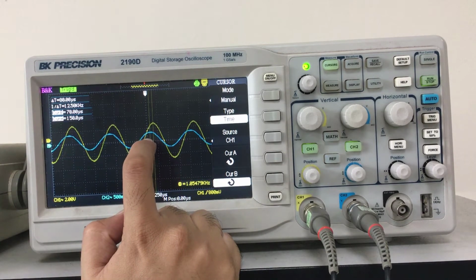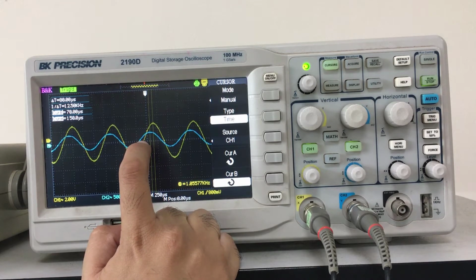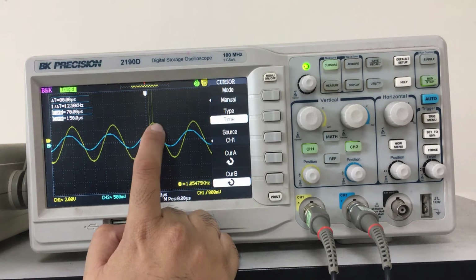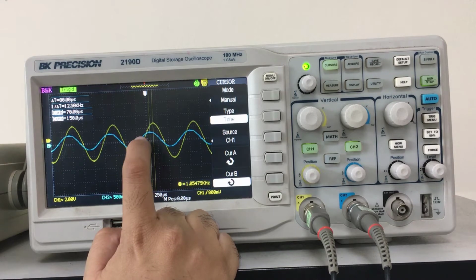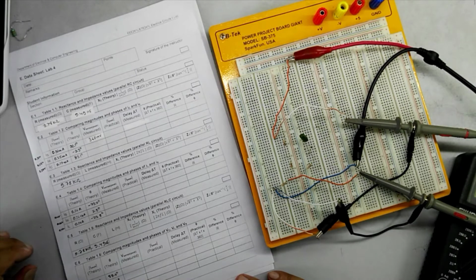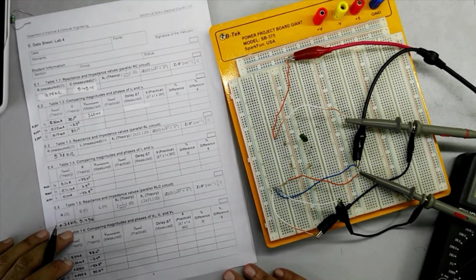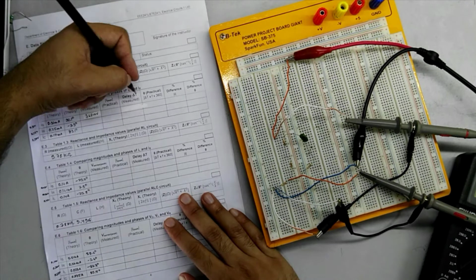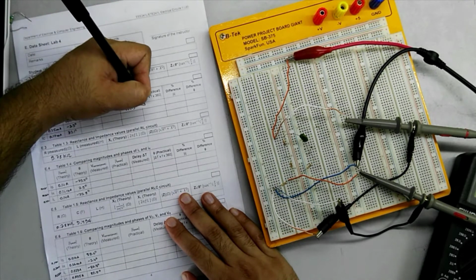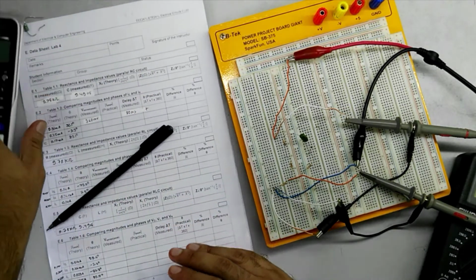And if you see with reference to the axis, the blue curve, the channel 2 curve, the peak appears before this channel 1 peak, so this voltage is leading, so the RS source voltage is leading, so the symbol should be plus. So we measure the delay to be 80 microsecond and the symbol is plus because of leading.